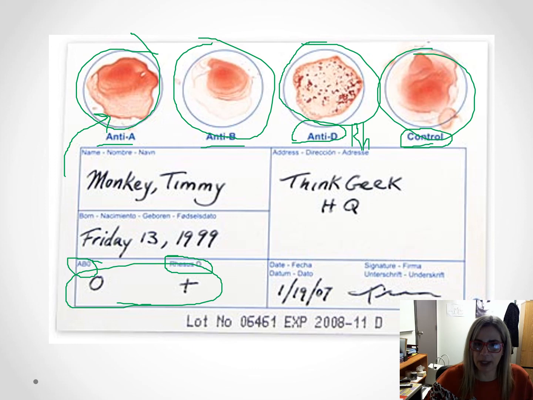We just had a blood smear, and we can compare that to our control. So the anti-A serum, which has antibodies to attack the A antigen, didn't do anything. Likewise, the anti-B serum, which has antibodies to attack the B antigen, did nothing.